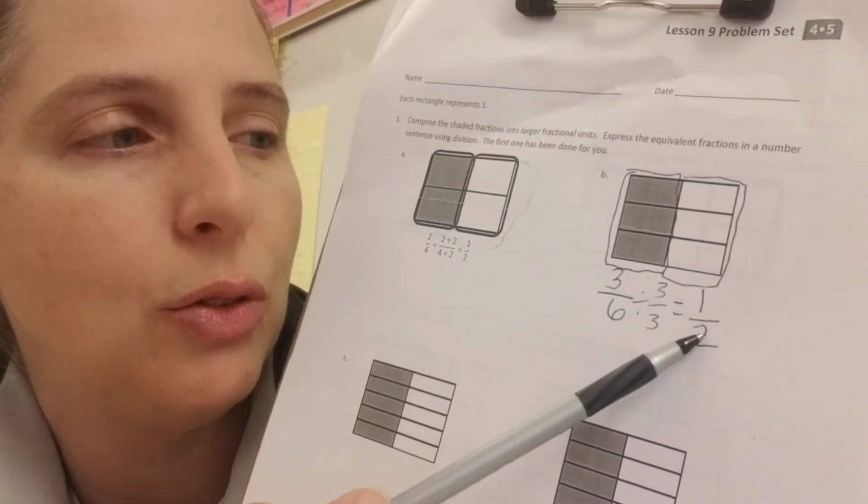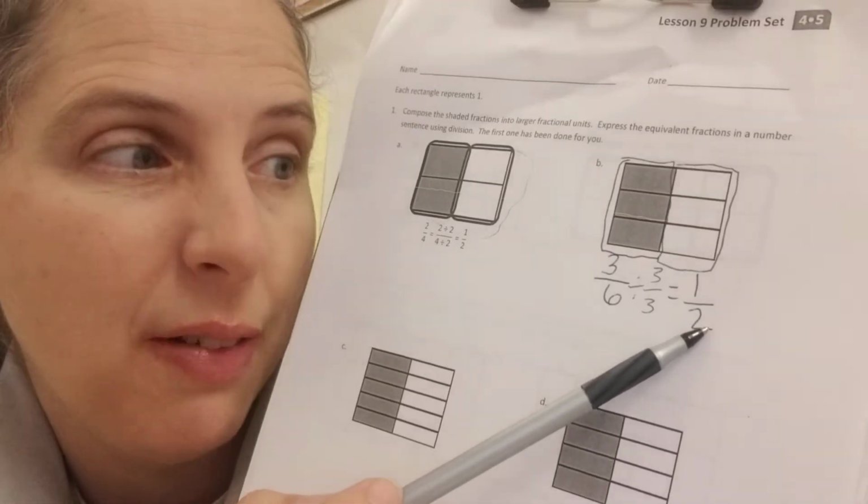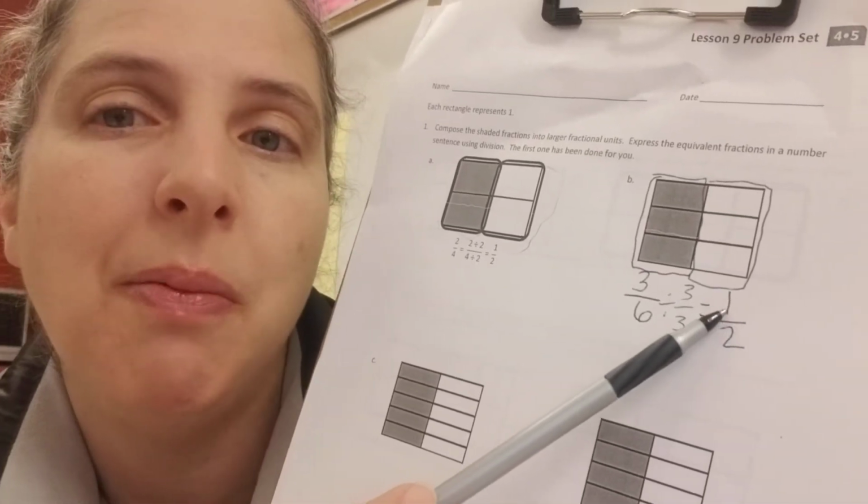Can I divide 2 by anything and get a smaller number? I can divide it by 2. 2 divided by 2 is 1. But can I divide 1 by anything?